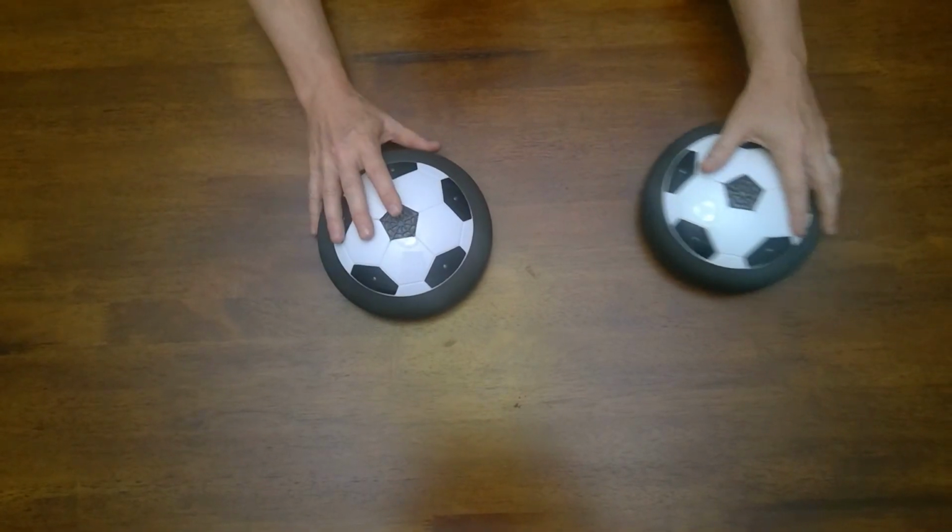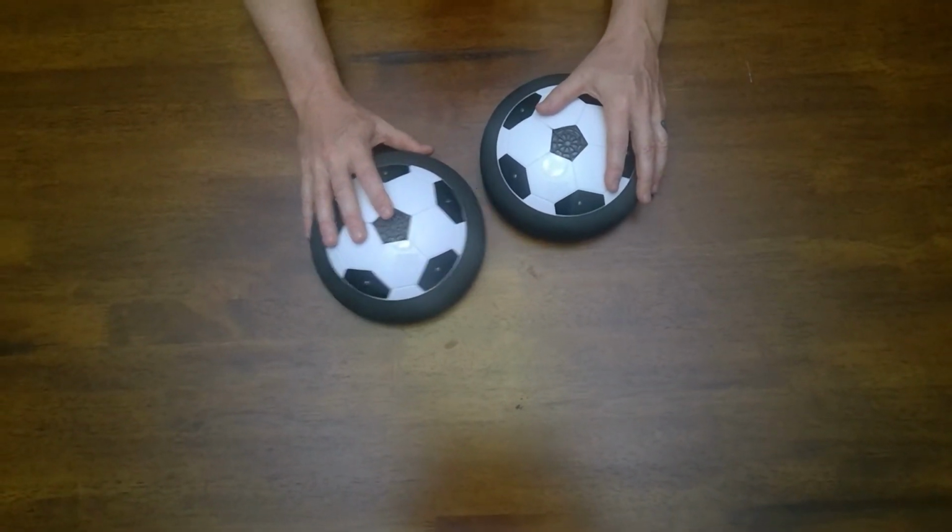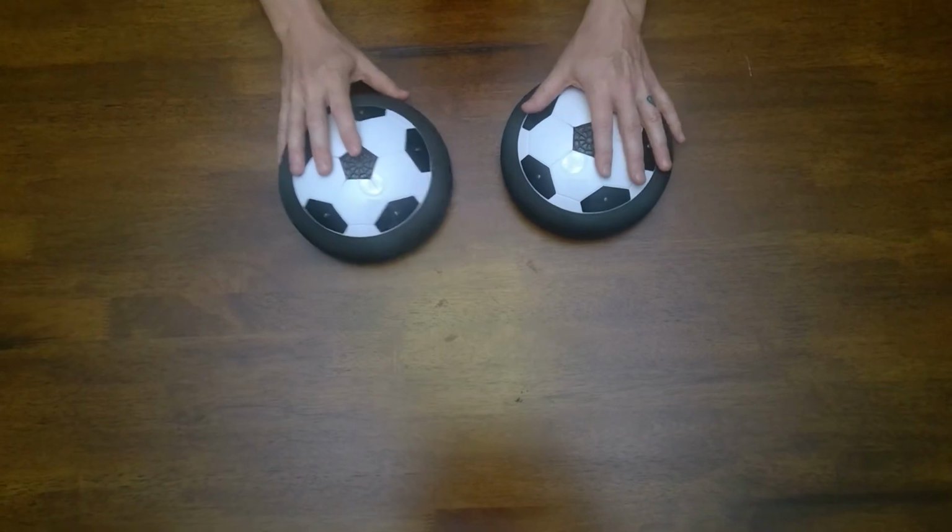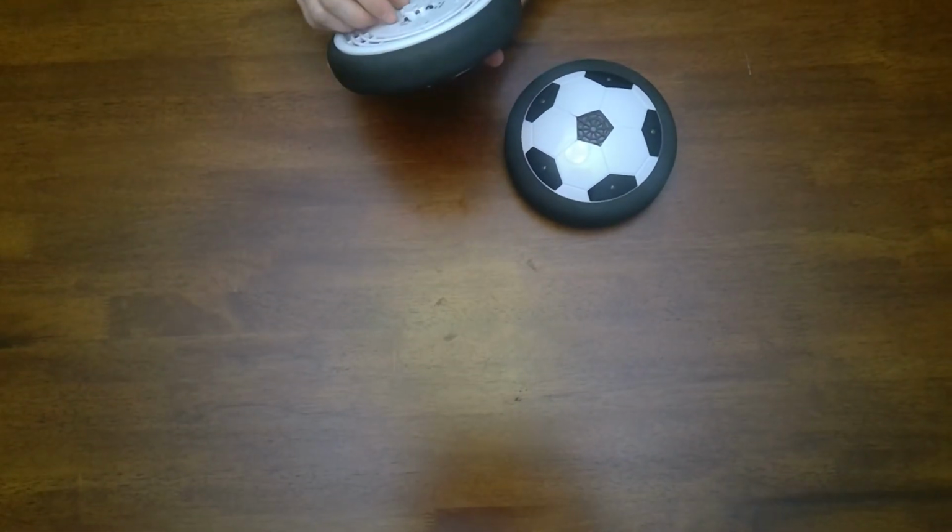Okay? What would happen if we hit a little off-center? What would be different about hitting things not exactly head-on? What would be different?